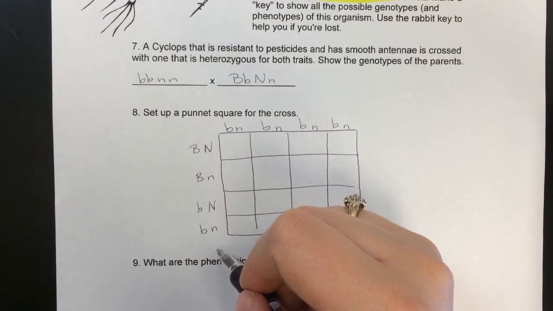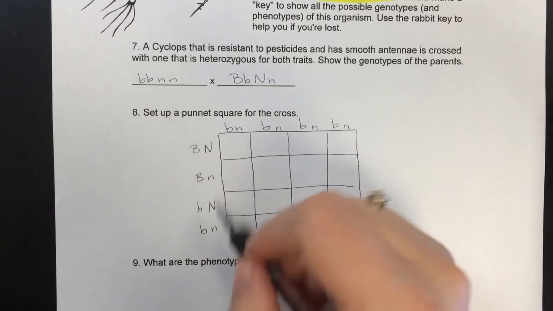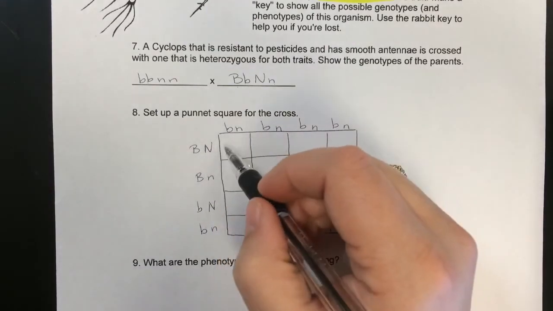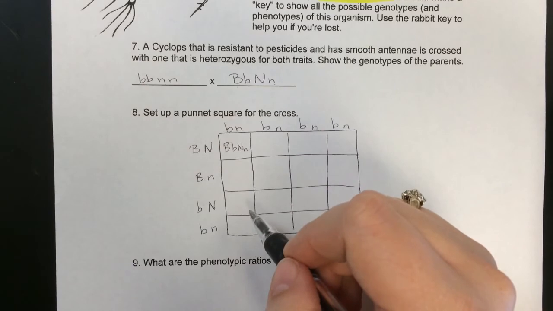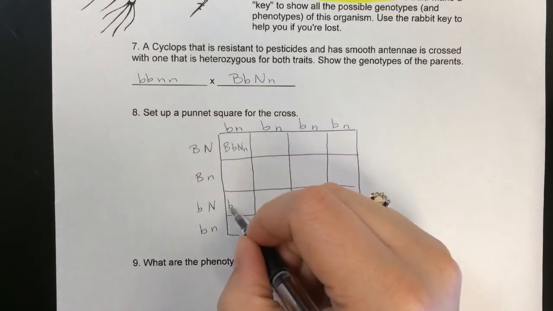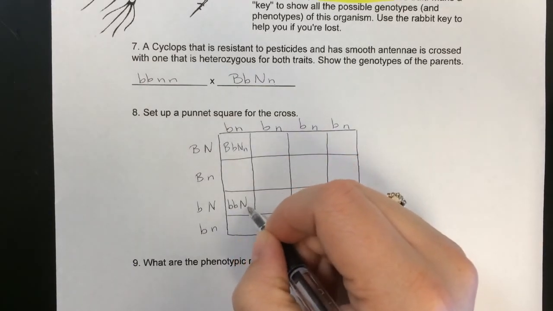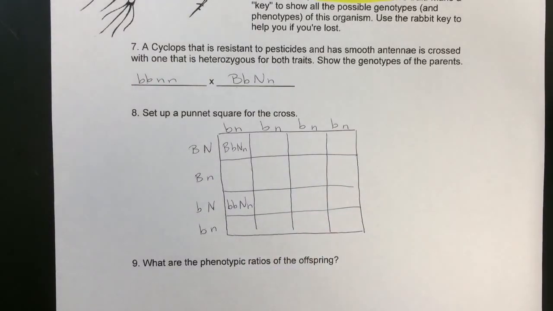Once you have it at this point, the rest of it's pretty easy. You're going to go through and do our combinations. So like right here, you would have big B, little b, big N, little n. And you'd go through, so like down here would be little b, little b, big N, little n, so on and so forth until you have all your squares filled out.